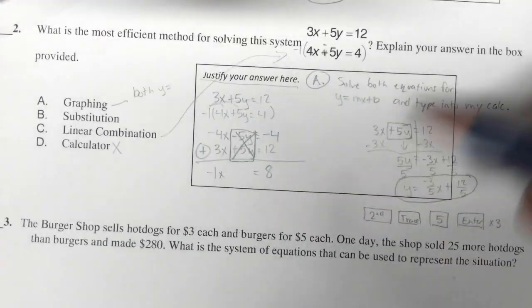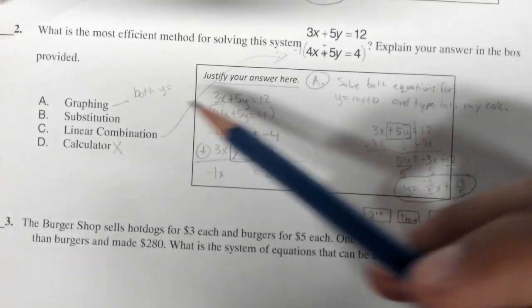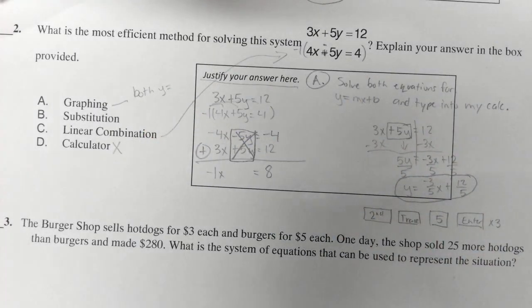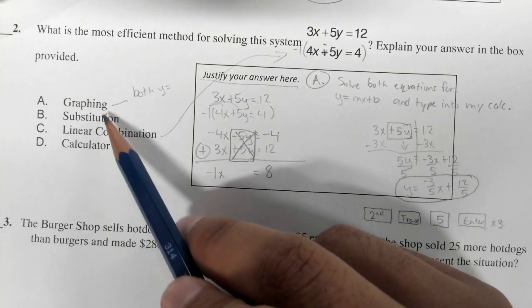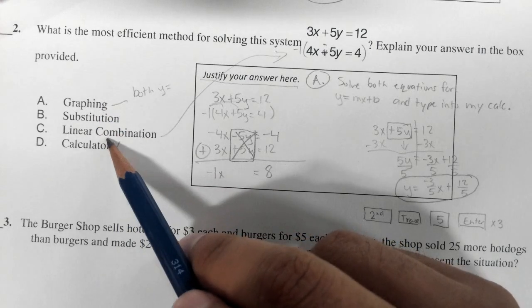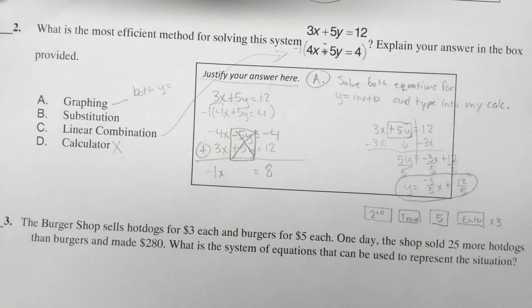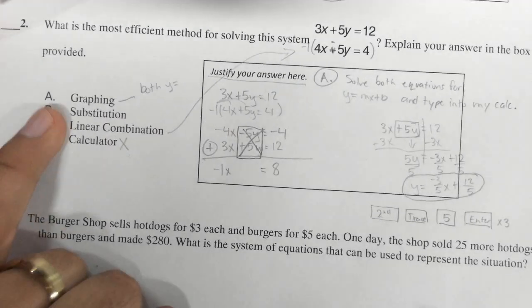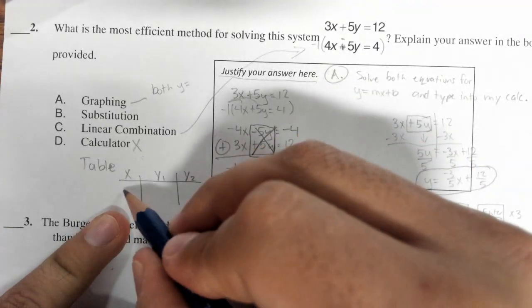I mean, technically you're using your calculator for this one. Technically you use your calculator a little bit for the combination to calculate some of the stuff out. Technically you use your calculator a little bit for the substitution, but calculator is not one of the methods that we learned. We learned how to do graphing, substitution, and linear combination. Those really should be one of your 3 options, and you should write something like this. The other method that we had was table. And obviously, if you're going to use your table, we want kind of like a screenshot of what you see in your calculator when you type these in.